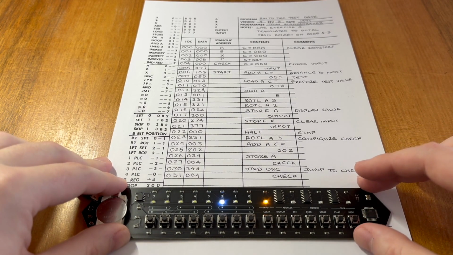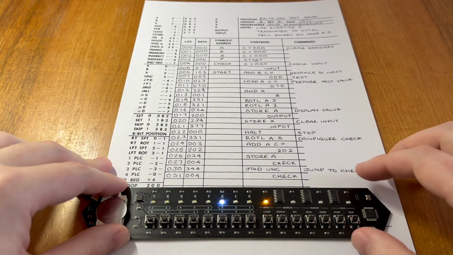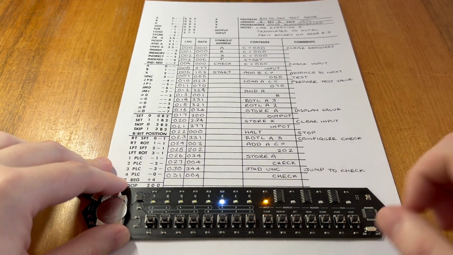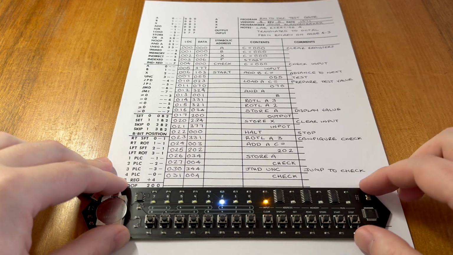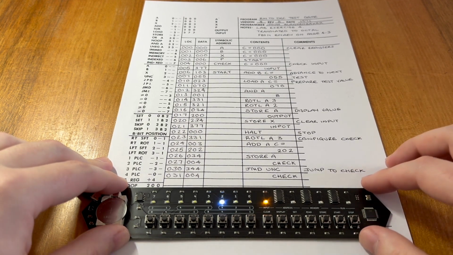Okay, so I've finished entering the program here, but I do think I made an error at one point during that. And it's very good always to go through and check the program entry to make sure the program in memory is what you expect it to be.